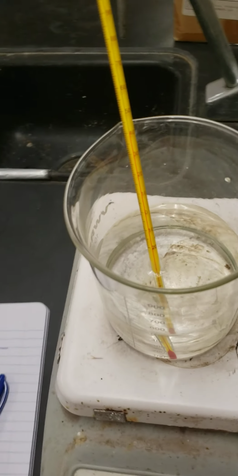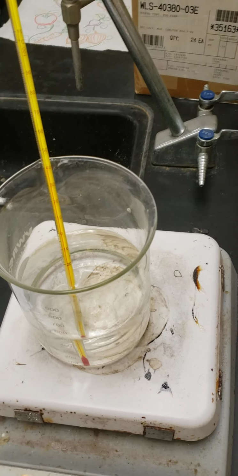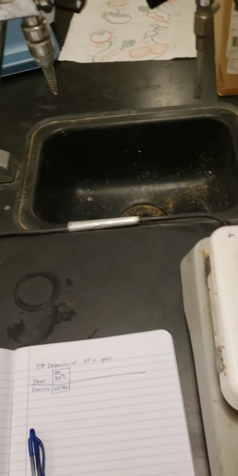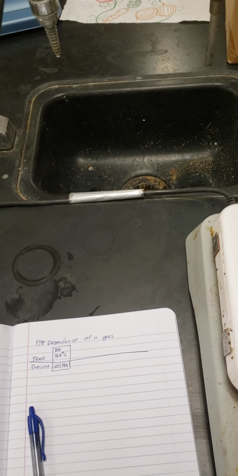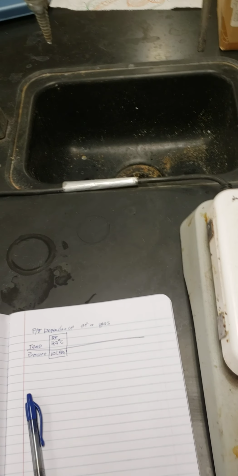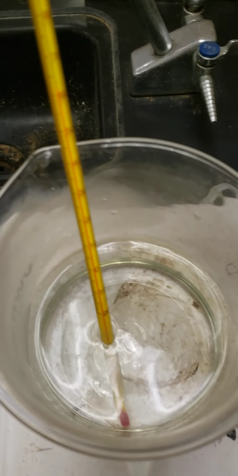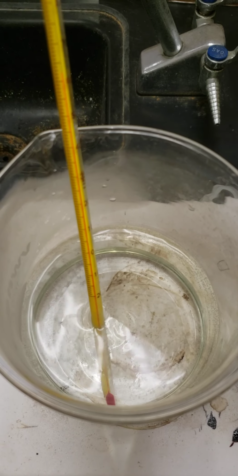Now we're still waiting for this to heat up. It'll take just a moment as we allow this to heat up to 65 degrees, and we're going to try and keep it right there. All right, we're back now, and the reason is that we're starting to get to about 65 degrees here. I know it's hard to see, but we're right about 63, 64.